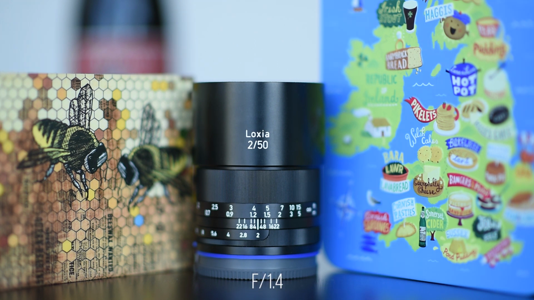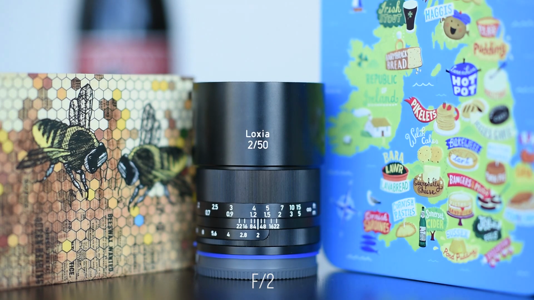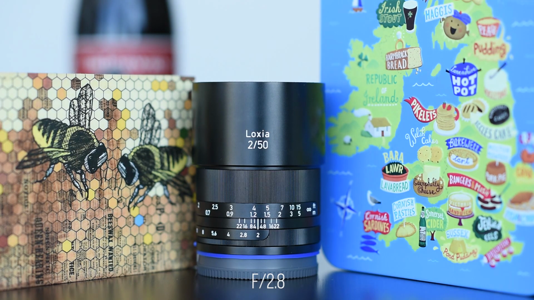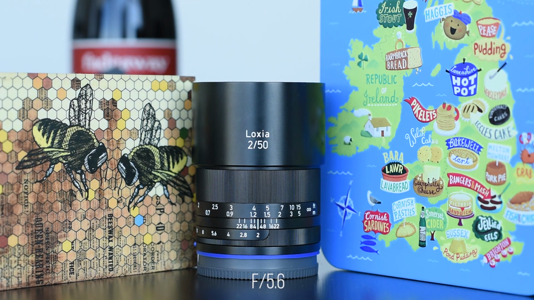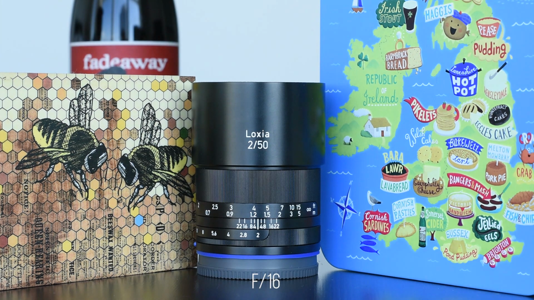So from here we go from f1.4, that's f2, that's f2.8. Now as you can see at 2.8 even, I'm now seeing a lot more things sharper to the left and to the right. f4, 5.6, f8, and now the bottle on the back, you can start seeing that it's an actual bottle. f11, and that's at f16.